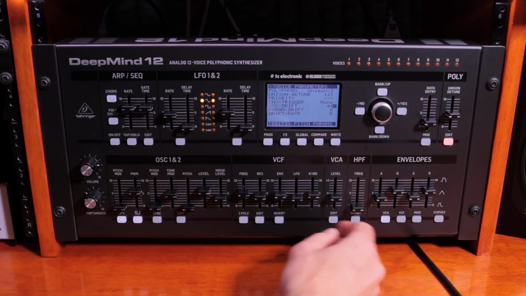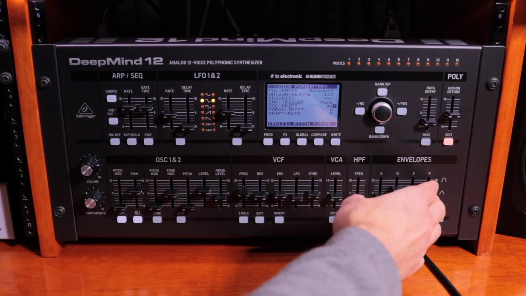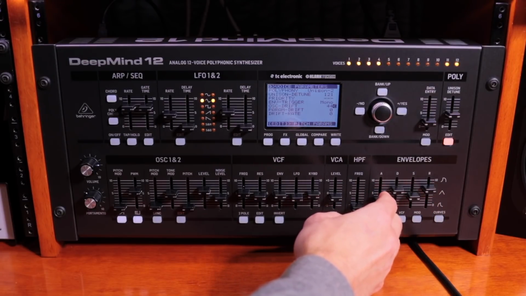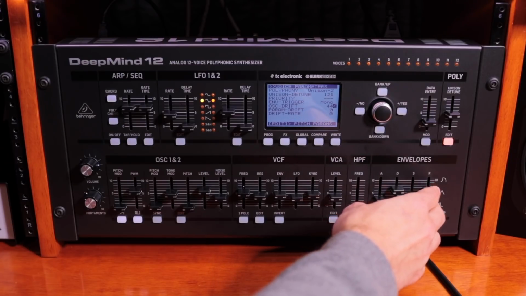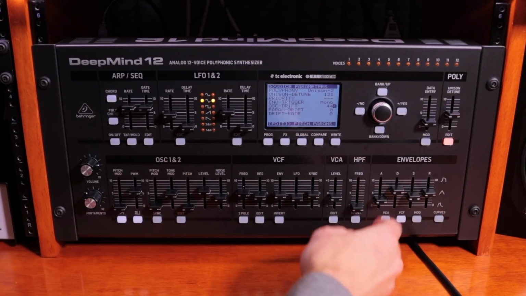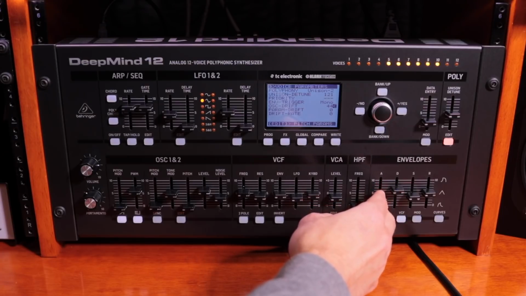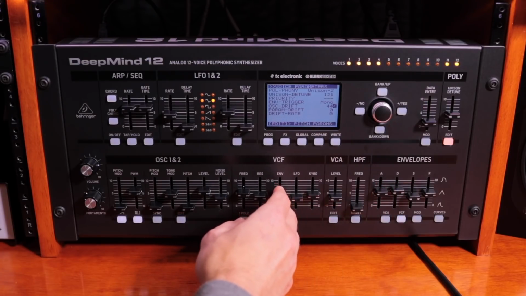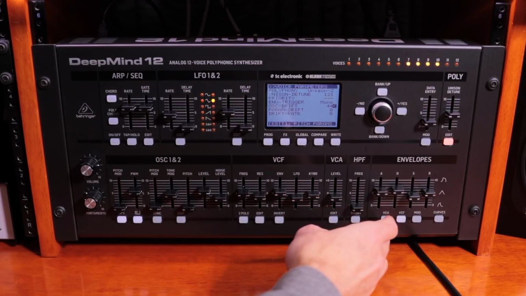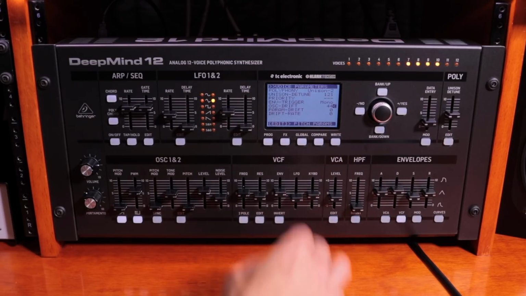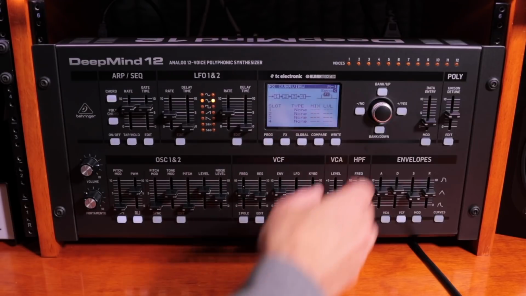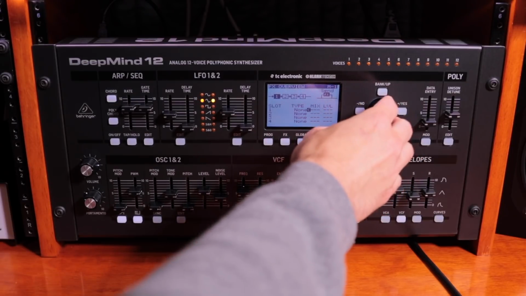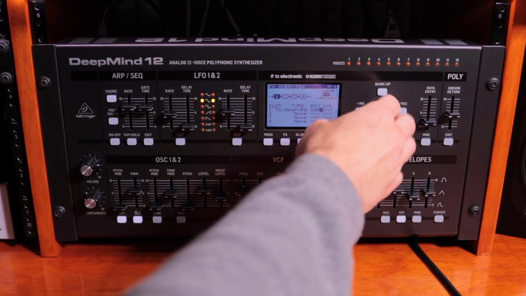So let's control our envelopes here a little bit. And then let's add that reverb I was talking about earlier, the Deep Verb.